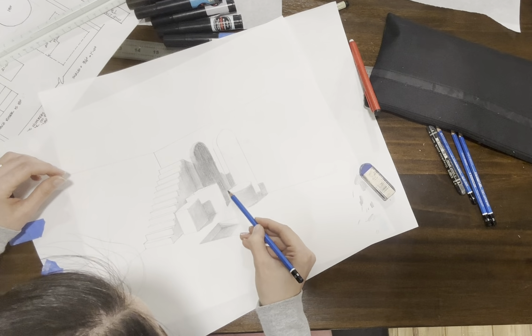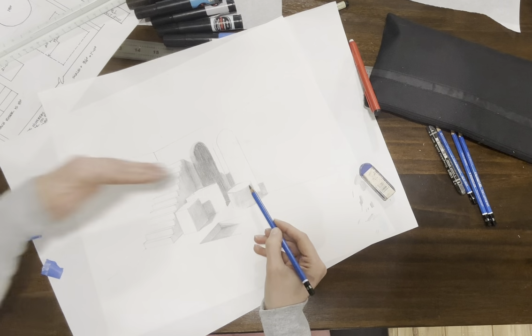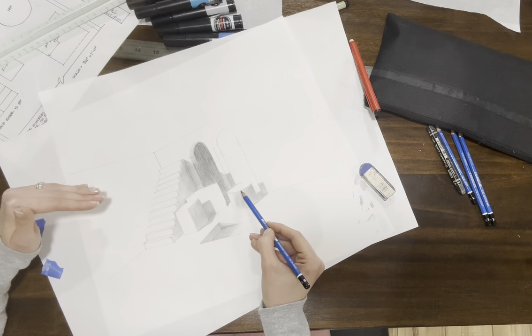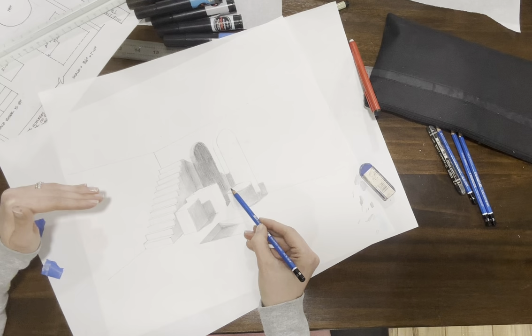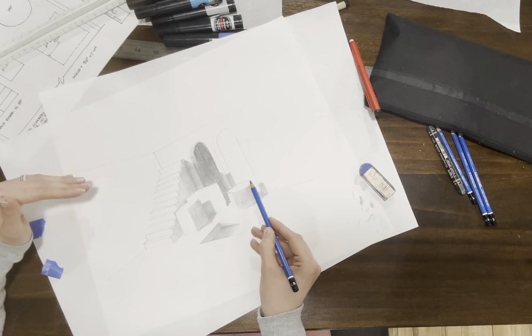Not a lot, just here. Because the light comes here, there might be a very slight shadow here.